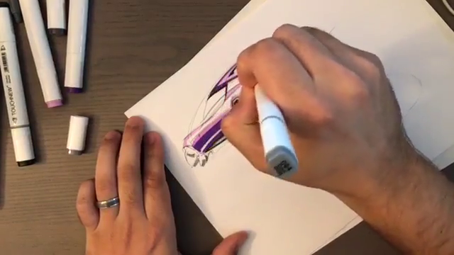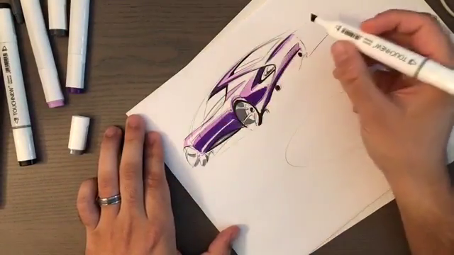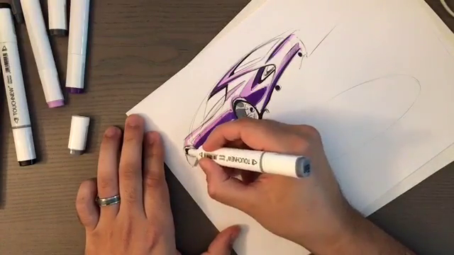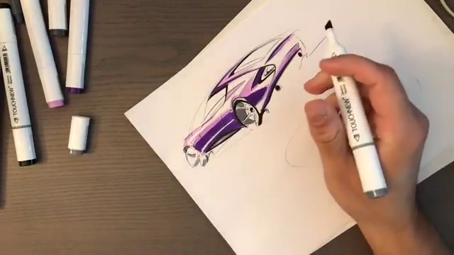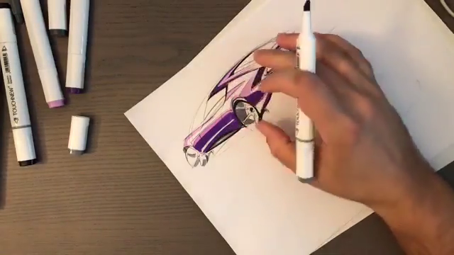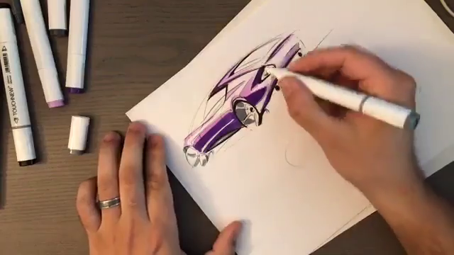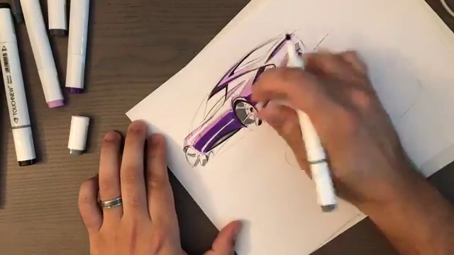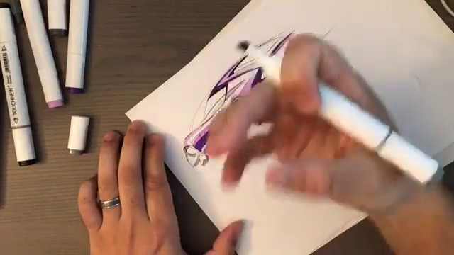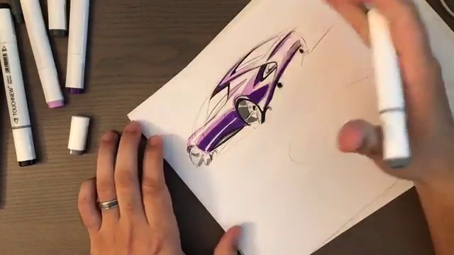I'm using the Cool Gray 4 now. I'm gonna add some. There's also one thing about sketching cars. If you have this perspective, for example, you kind of want to have the focus on this corner here, because this is the corner that is closest to you and closest to the camera that's snapping this picture of this car.